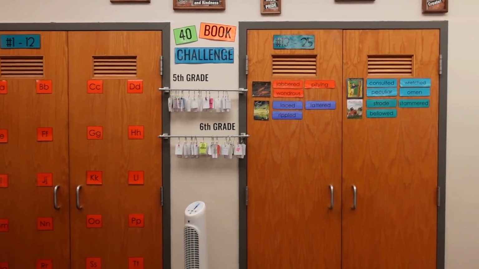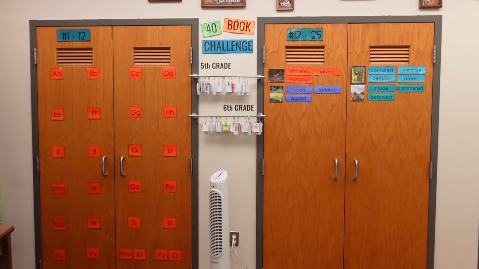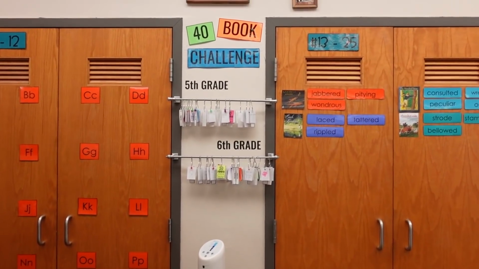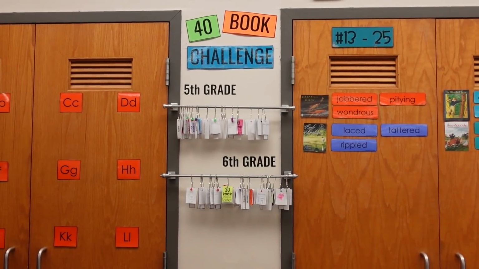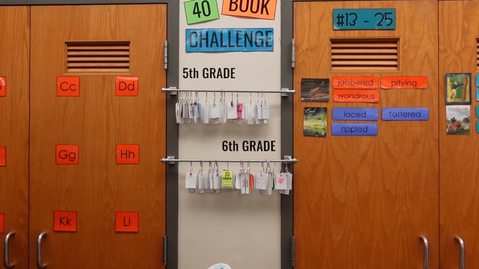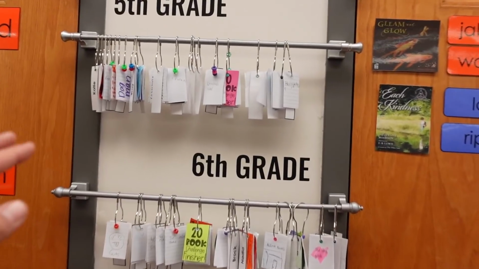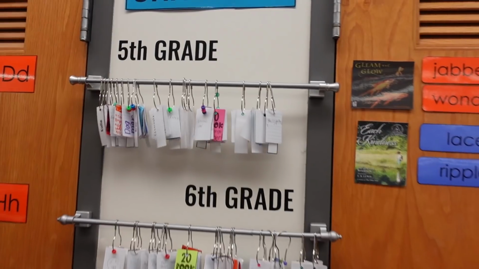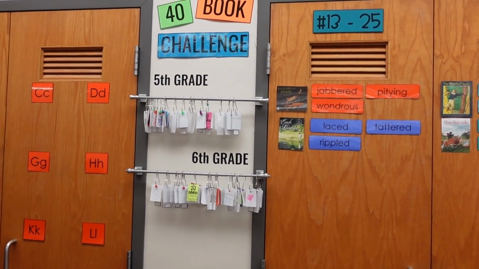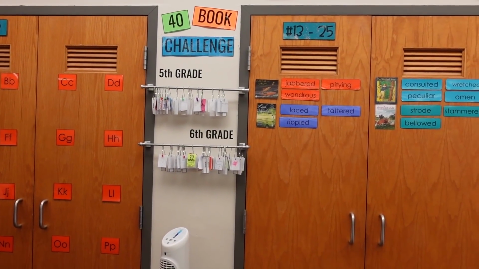Because as you can see, there's a lot that's happening on this poor wall back here because I don't have a ton of space in this classroom with all my cabinets and stuff. So we have our 40 book challenge. The kids are gonna continue adding on to it. That looks so much better. It doesn't look as busy. I love the way it looks.